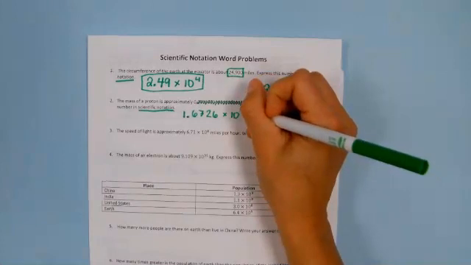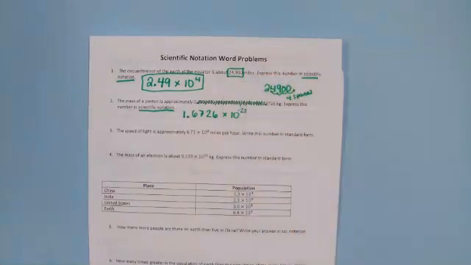Is it positive or negative? Negative, because it's a really small number.